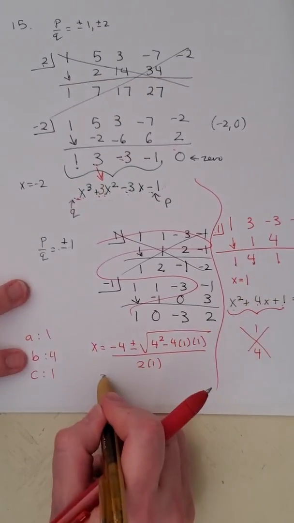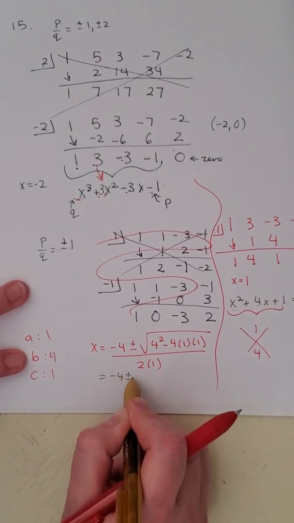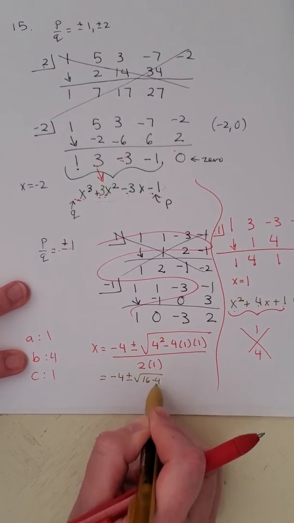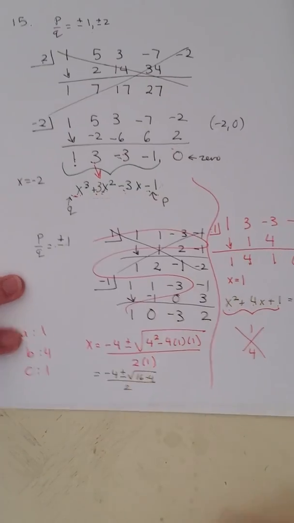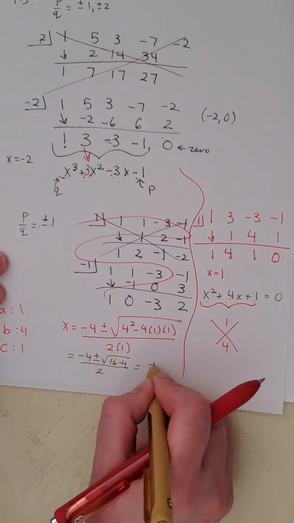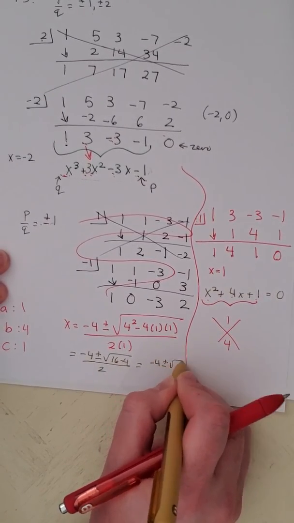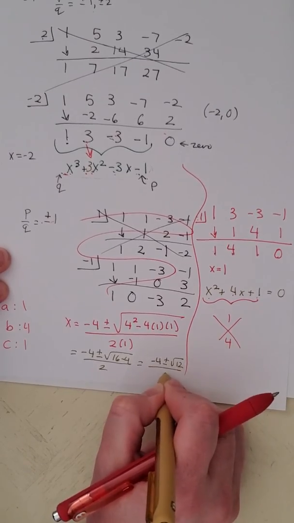And so this is going to be negative 4 plus or minus the square root of 16 minus 4, all over 2. That's negative 4 plus or minus the square root of 12 all over 2.